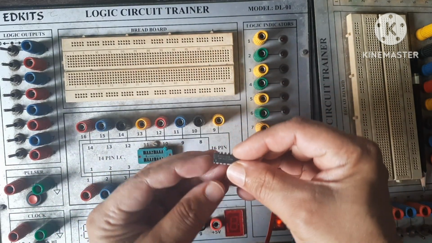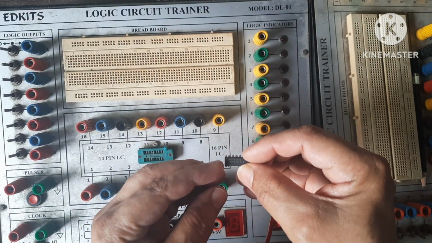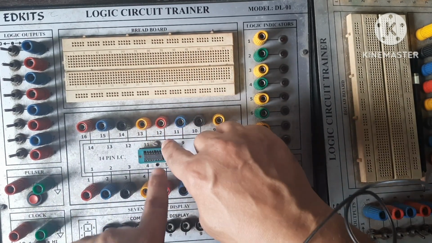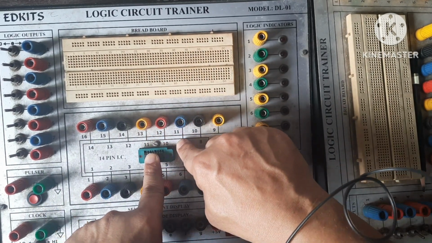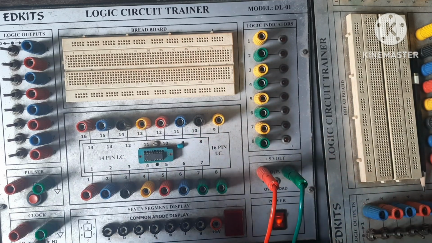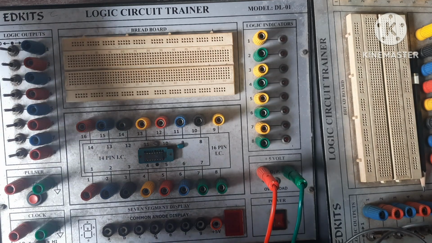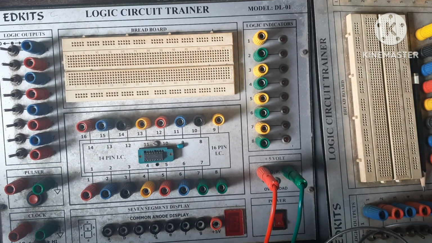Insert it properly, this semicircle or dot towards pin number 1, then press this, then connect output.